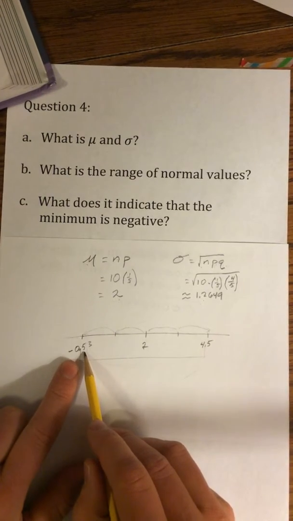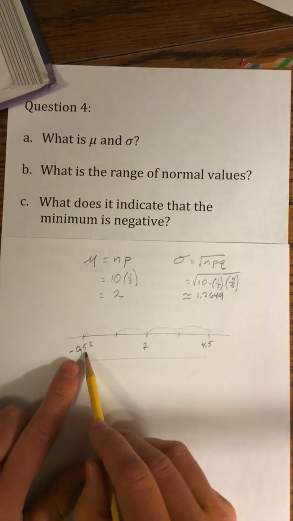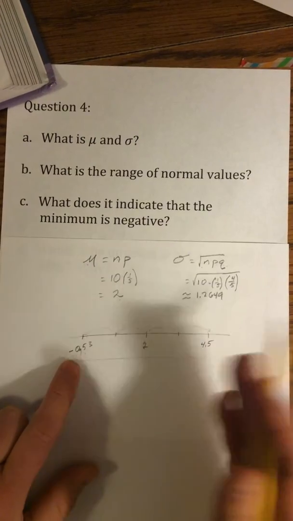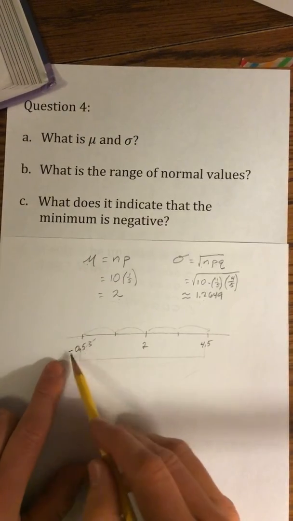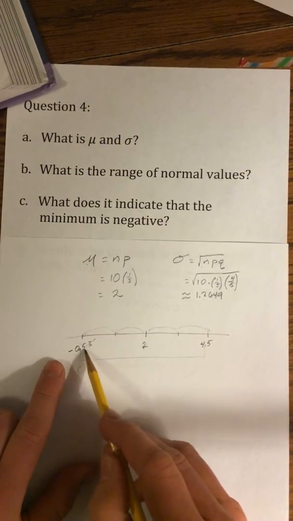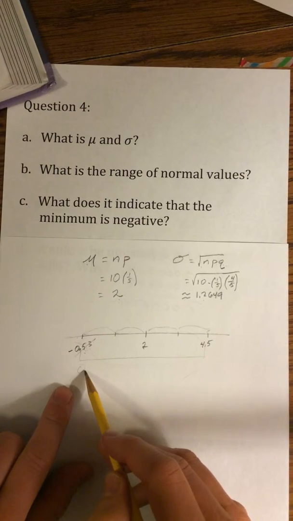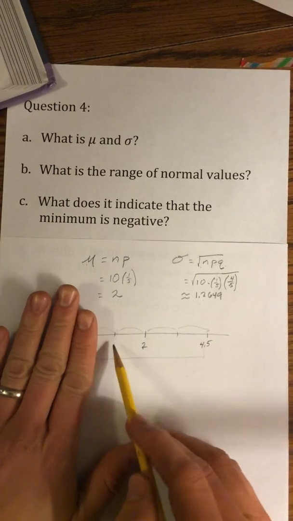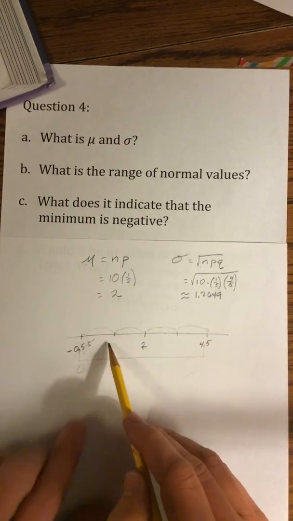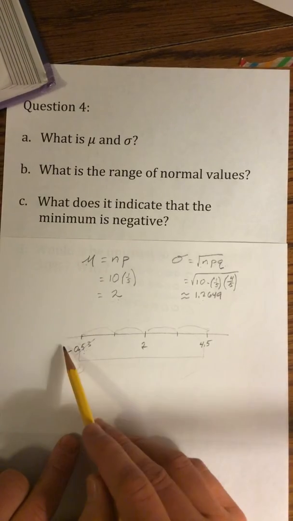It's not possible to have a negative number of correct answers. So really anytime I go below 0 and get into negative, technically that's true, but from a practical standpoint, it means it goes down to 0. That means it's not unlikely that I get none of them right. If my minimum was at 0.5, that would mean it's really, really unusual that I would get 0 right.